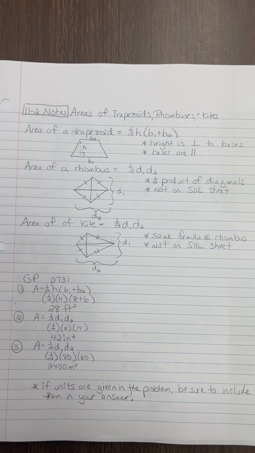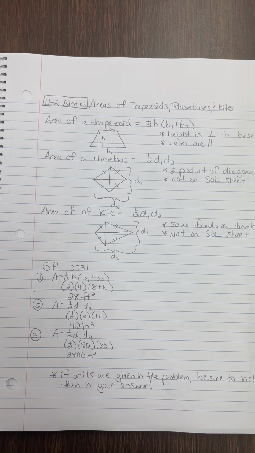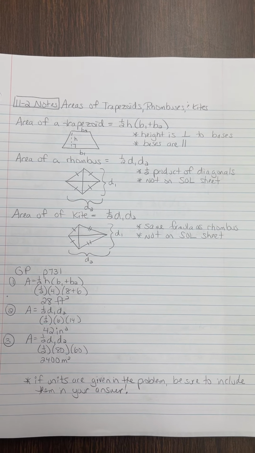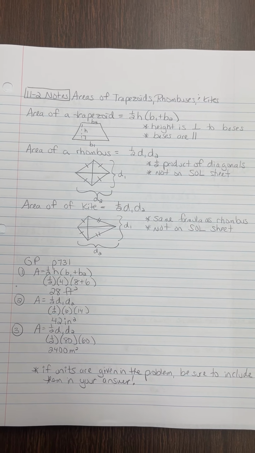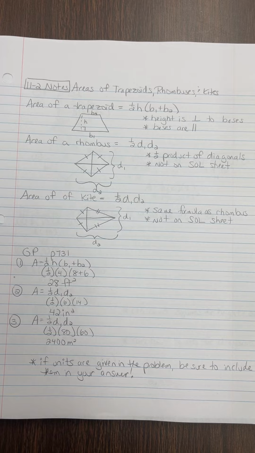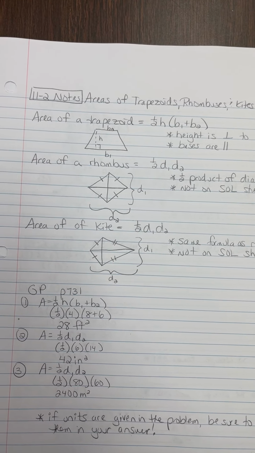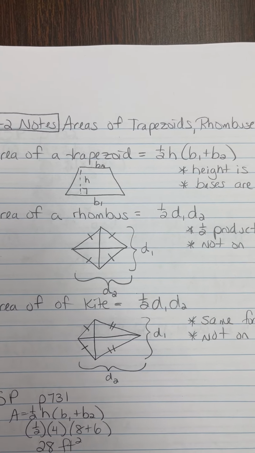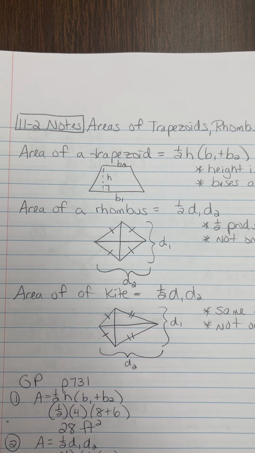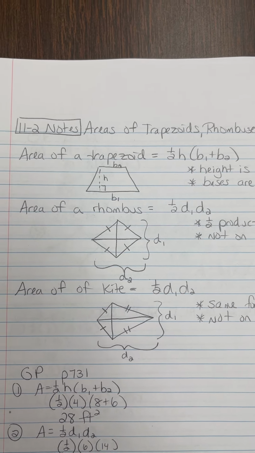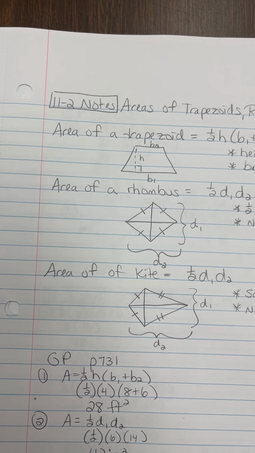So 11.2 notes, we're finding the area of trapezoids, rhombus, and kites. These are not necessarily on your pink sheet, on your SOL formula sheet, but they're pretty straightforward formulas. Let's look at the area of a trapezoid. This one is on your formula sheet. This one's half the height times the sum of the bases. Again, the base and the height have to be perpendicular.